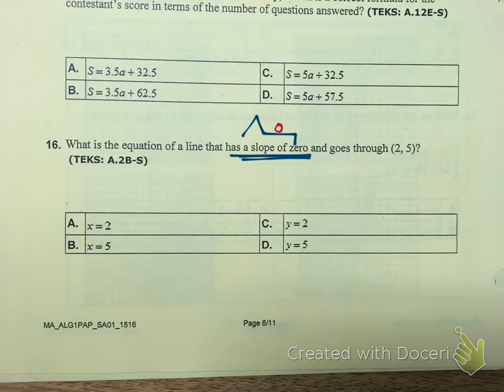Well, what I'm going to do is draw a little tiny grid here, and if I'm going through 2, 5, 1, 2, 1, 2, 3, 4, 5, it means that my line has to pass through that dot there, and it has to have a slope of 0, and we said a slope of 0 is a flat horizontal line, so it means that my line needs to look like this. So you're going to have to look at your answer choices and think about which one's a horizontal line with a slope of 0 that goes through the point 2, 5.